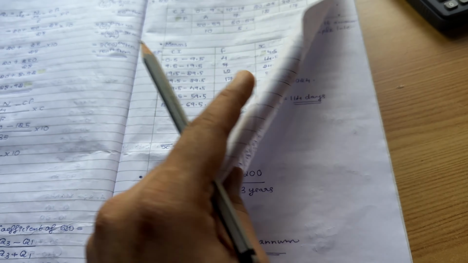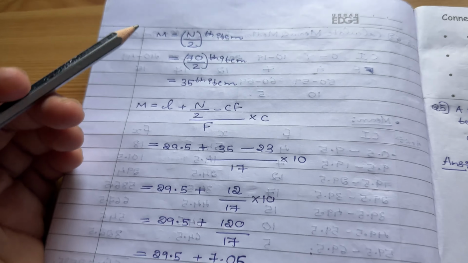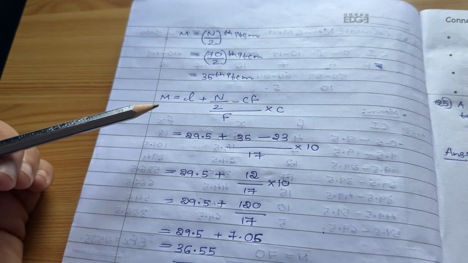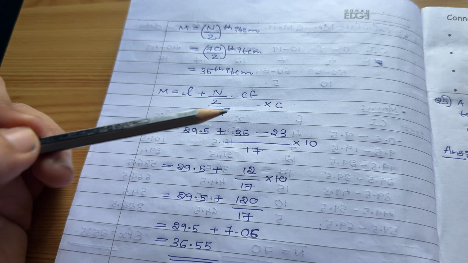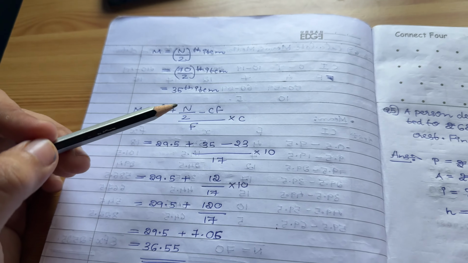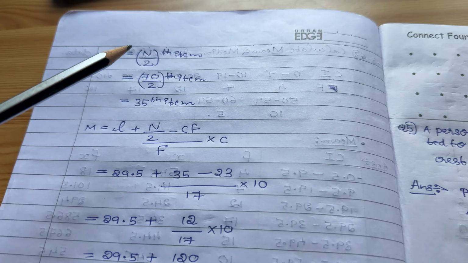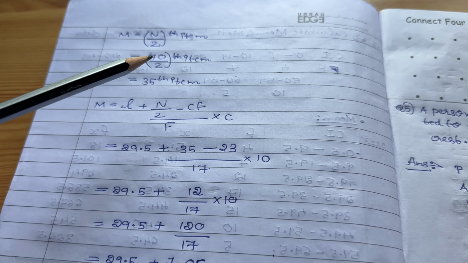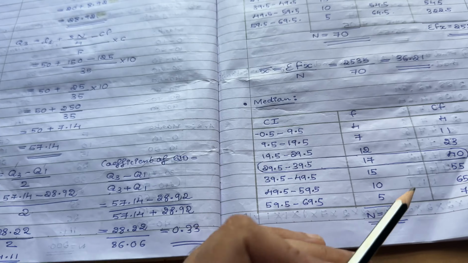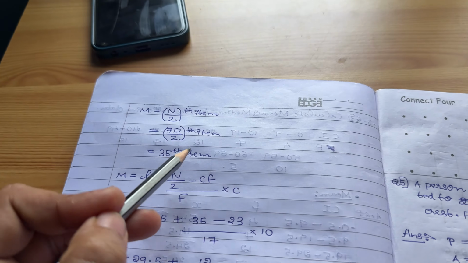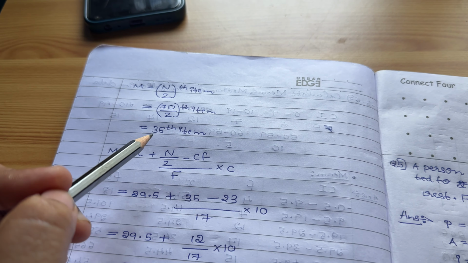So that is done. Now what is the equation for calculating the median? Median is equal to L plus (N by 2 minus CF) divided by F, into C. So first we want to find the N by 2th item. N is 70, as we have done here. See, N is 70, by 2th item. 70 by 2 is 35, the 35th item.